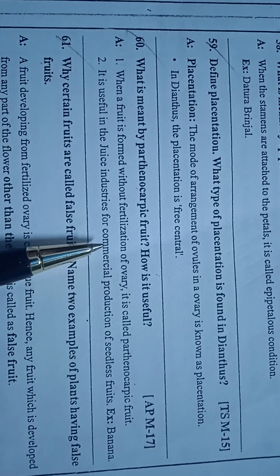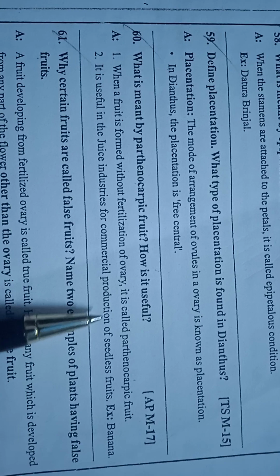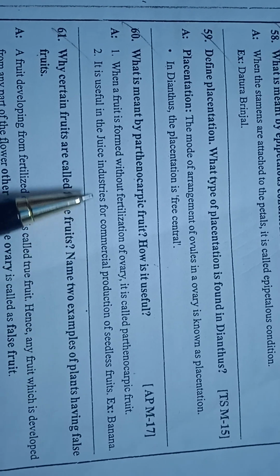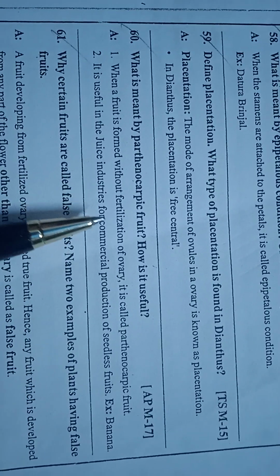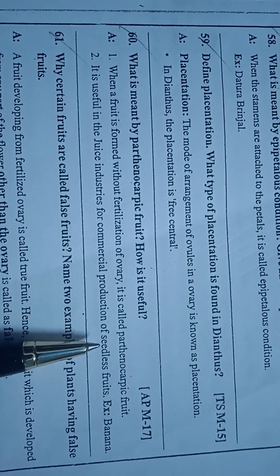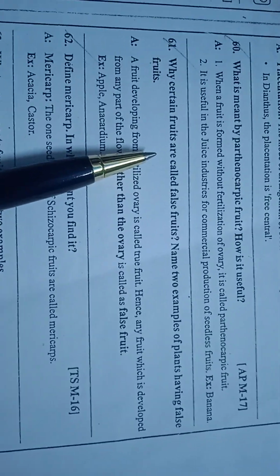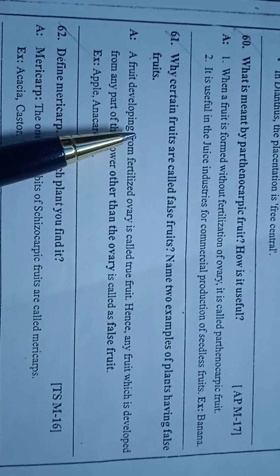The people will buy the goods from the juice industry. This is known as commercial production of seedless fruits. In these juice industries, the fruit is formed without fertilization, so it doesn't have any seeds. So it is a seedless fruit. Example is banana. Next question: why are certain fruits called false fruits? What is meant by false fruits?